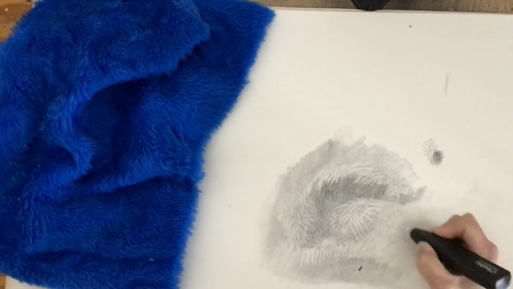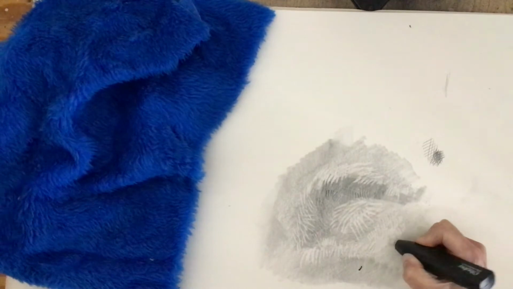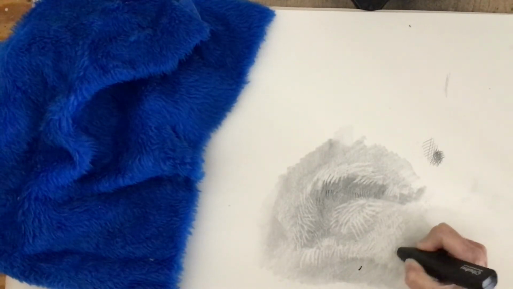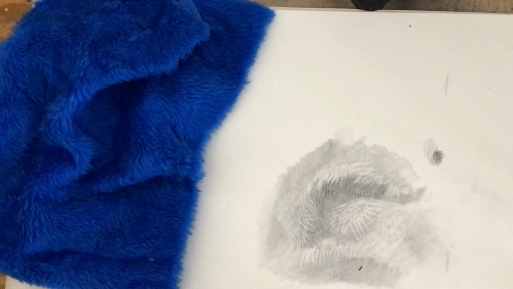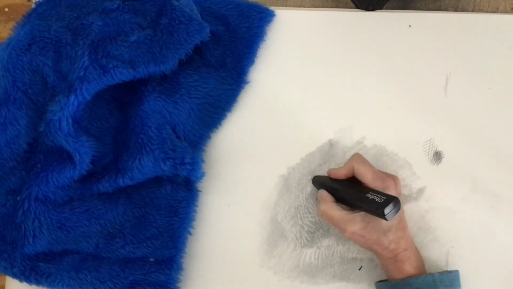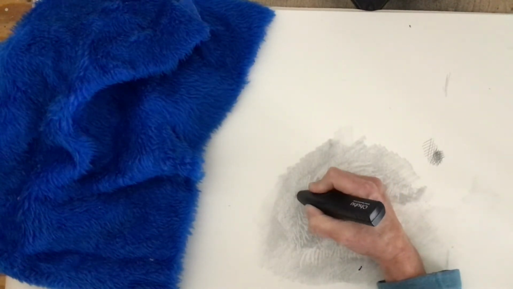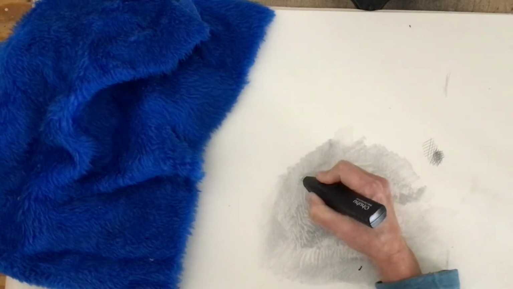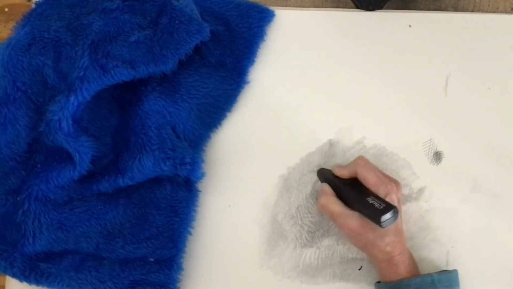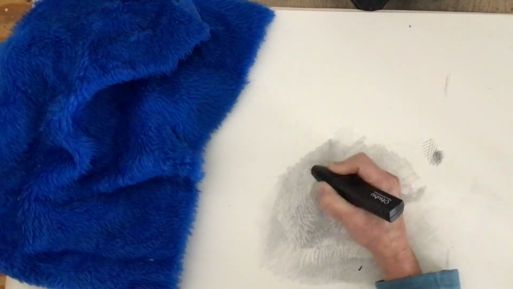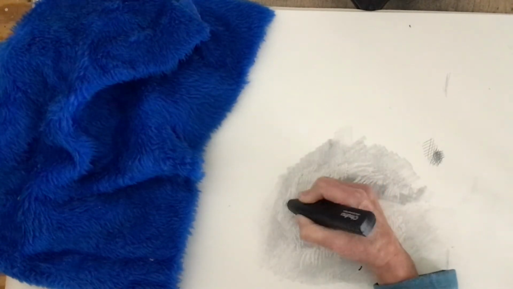And you'll notice that the area is so light on the paper that the erased mark barely shows through. However, if I use the eraser along a darker area, then the erased marks are going to show up more clearly.